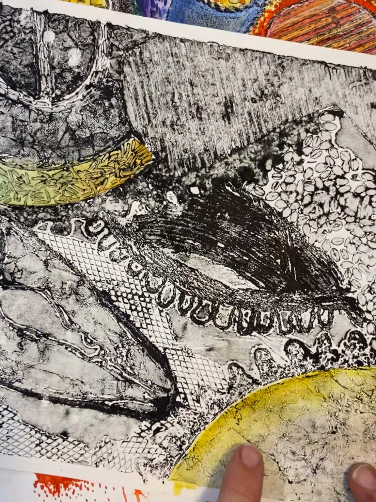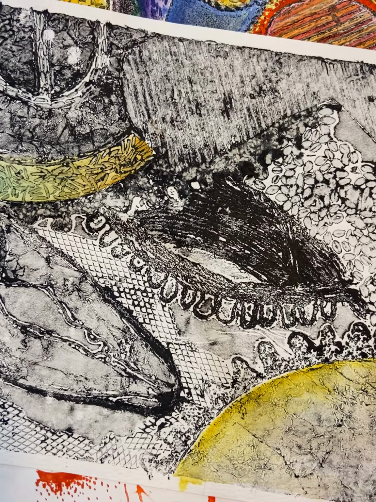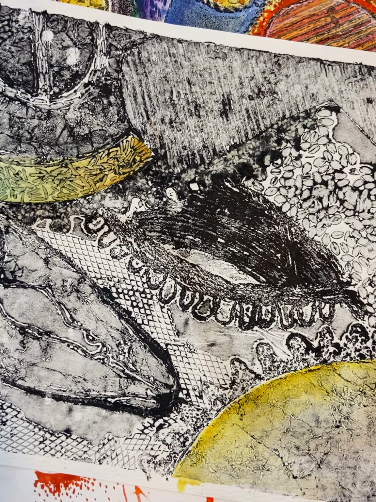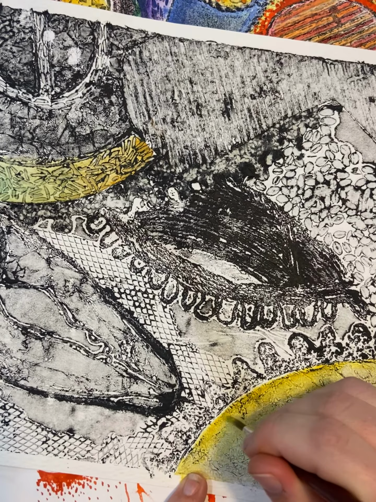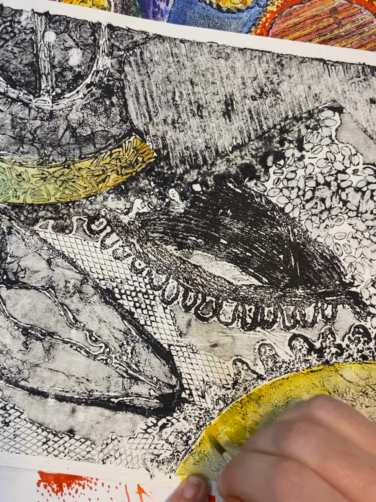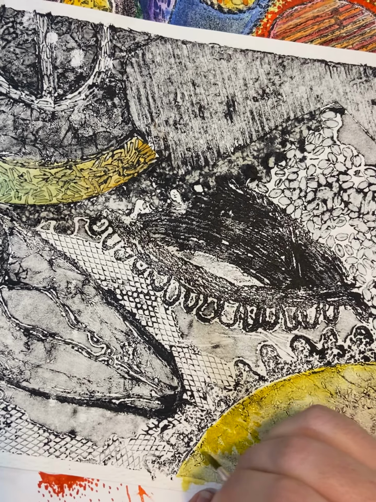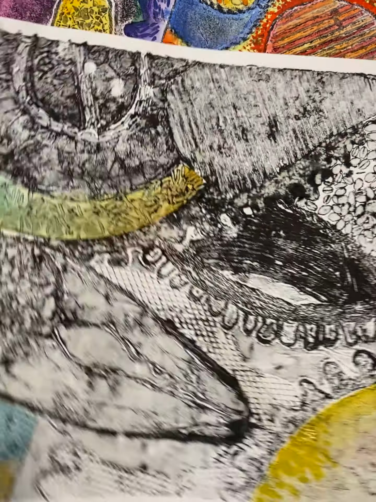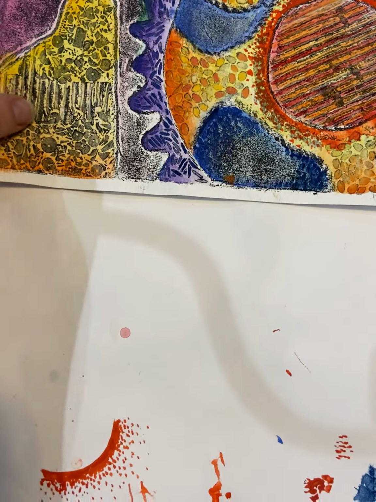If you've got an area like this and you're wanting to bring in some more detail, again, you can stipple some detail on top of a wash and bring in some more texture. So it's completely up to you how you want to go about it.